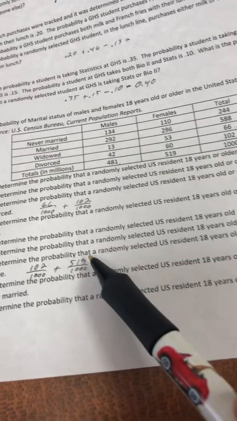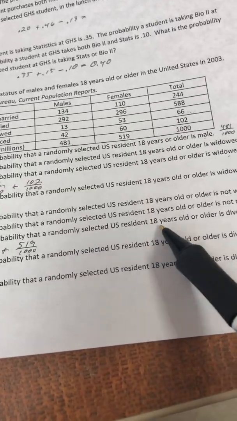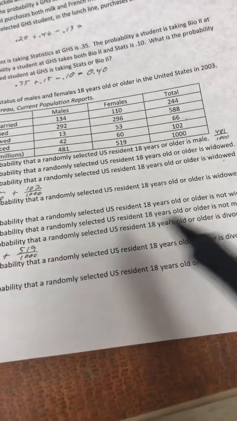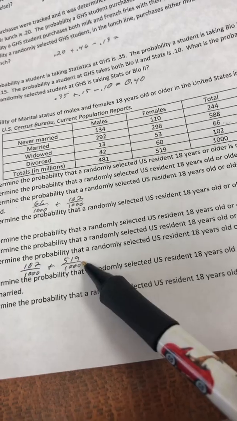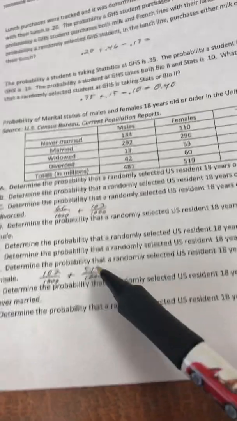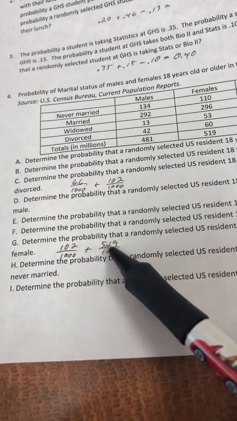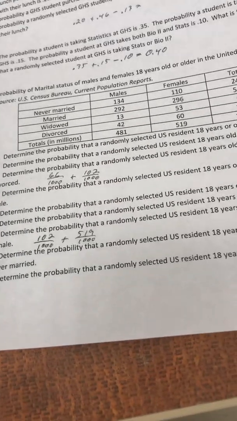G, determine the probability that a randomly selected U.S. resident 18 years or older is divorced or female. So the divorced, I have 102. Females total, I had 519. So it's going to be 102 plus 519 over 1,000.